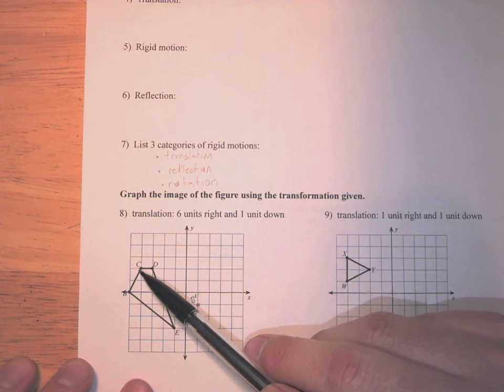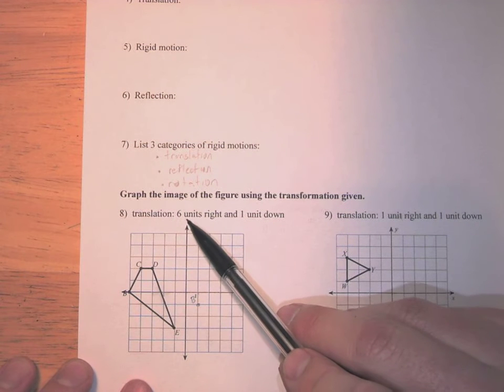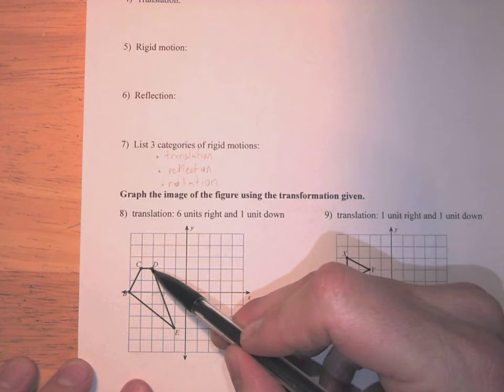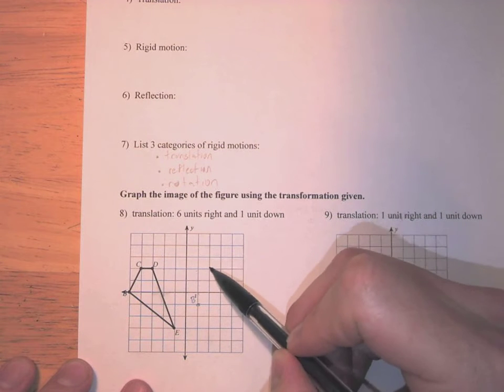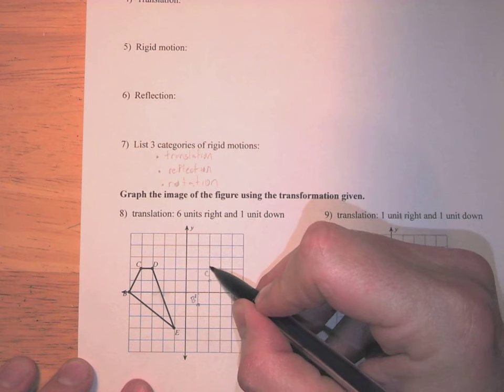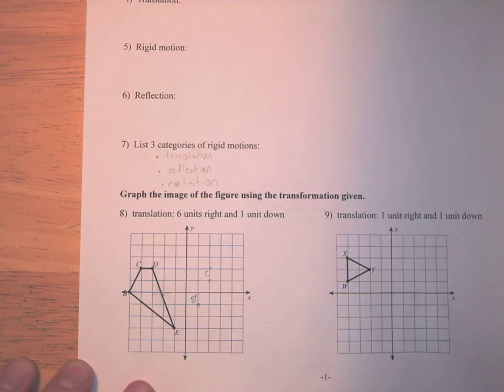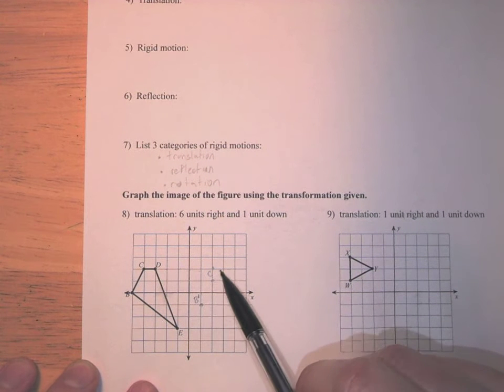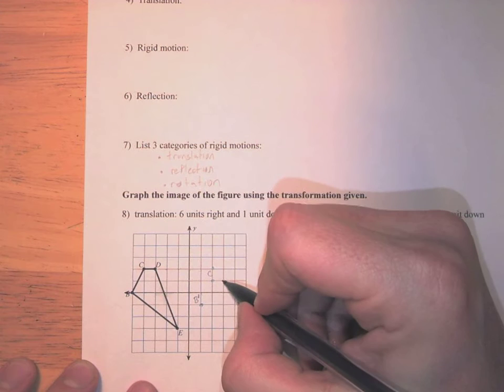Let's take point C. We also have to go the same direction and the same distance. So 6 units to the right, 1, 2, 3, 4, 5, 6, and 1 unit down. We're going to call this C prime, or the image of C. For D, we're going to go 1, 2, 3, 4, 5, 6, and then down 1.